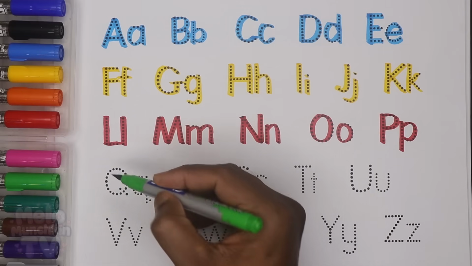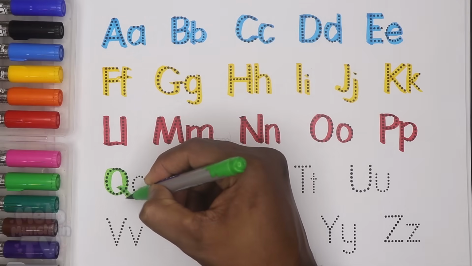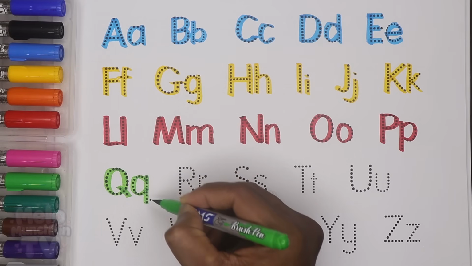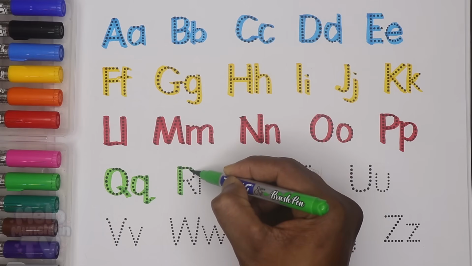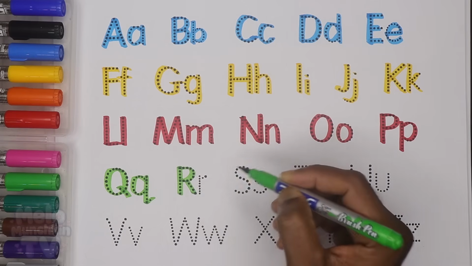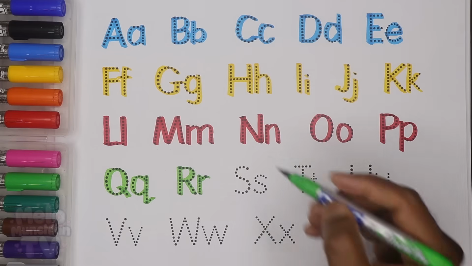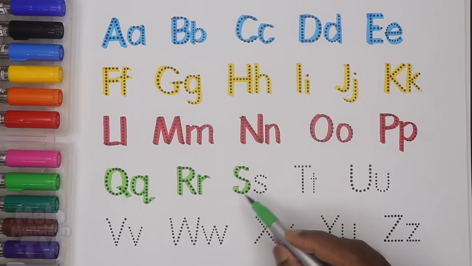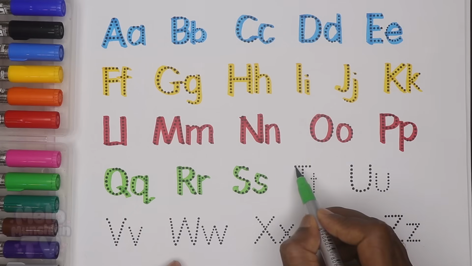So after P it is Q. Capital letter Q for quill. Small letter Q for quill. Capital letter R for rabbit. Small letter R for rabbit. Capital letter S for sun. Small letter S for sun.